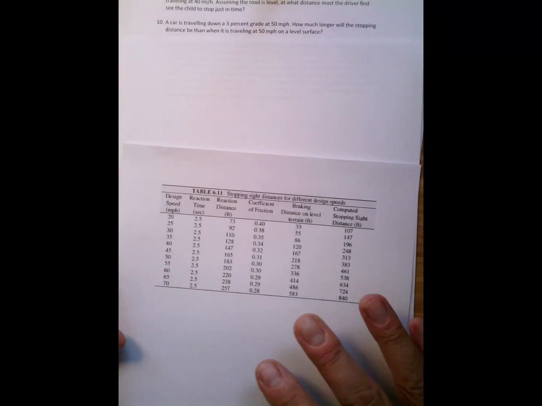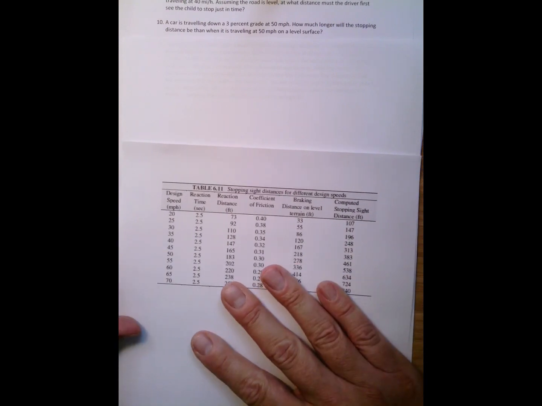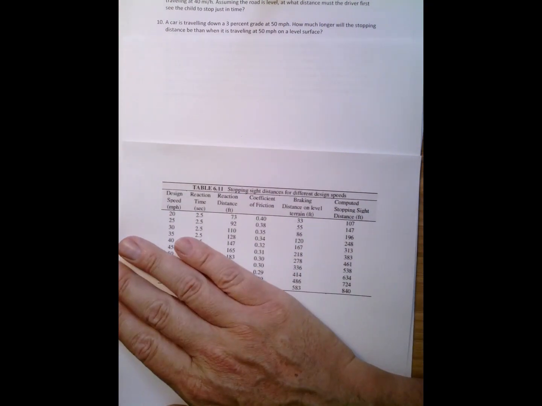So here's problem number 10. The point here is just to look at the impact of grade on total stopping distance. Obviously, if you're going downhill, it's going to take you longer to stop than it will when you're traveling on a level surface. So that's what this problem is aimed at looking at.